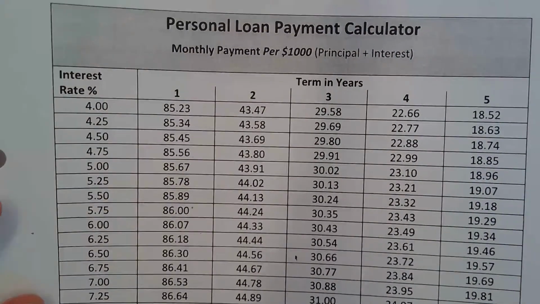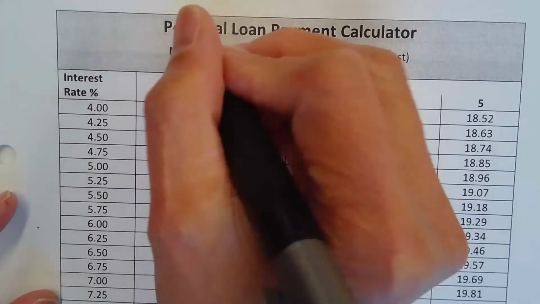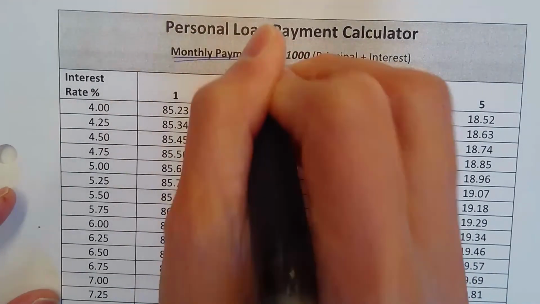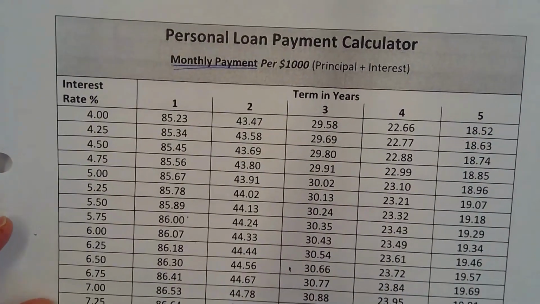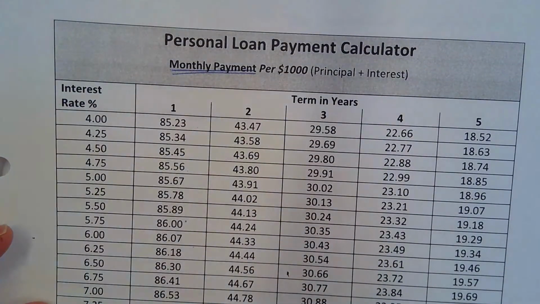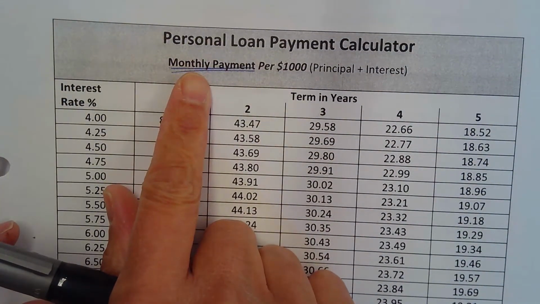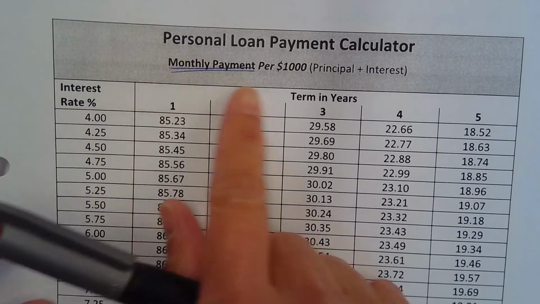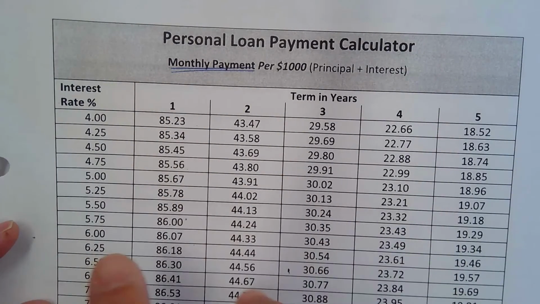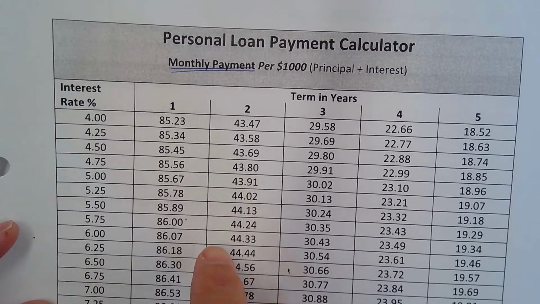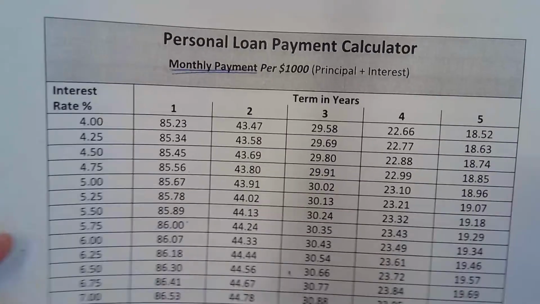So monthly payment. You see here? Monthly payment. This is the only time we're going to use this. If the amortization rate is not given to us, we have to refer to this part. If the question has the number, then you don't need it.